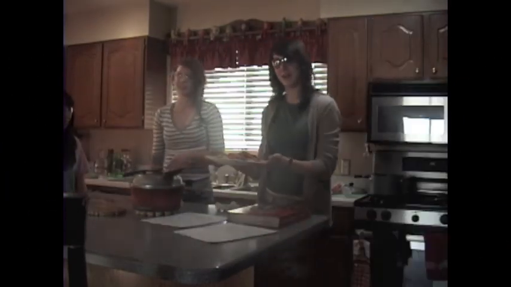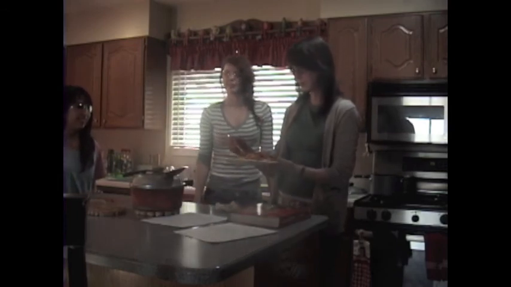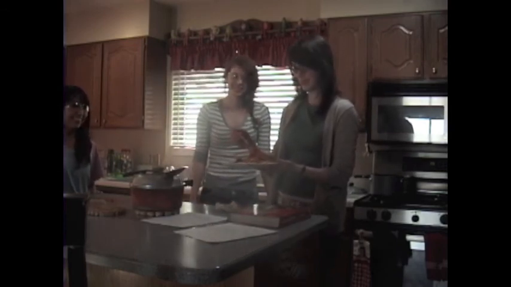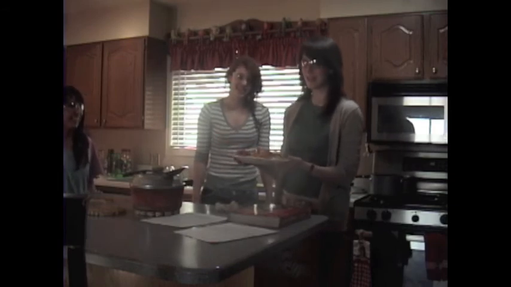Here's our final product, this plate of spaghetti. It looks good! It smells good. I'm sure it tastes good too.